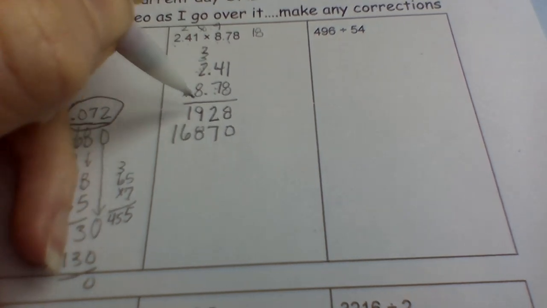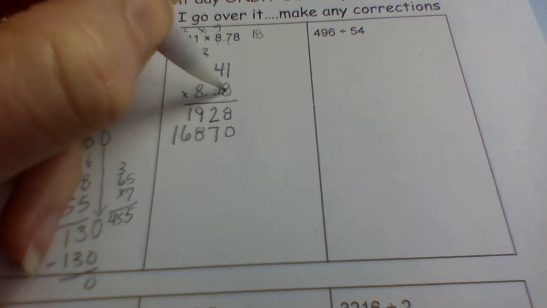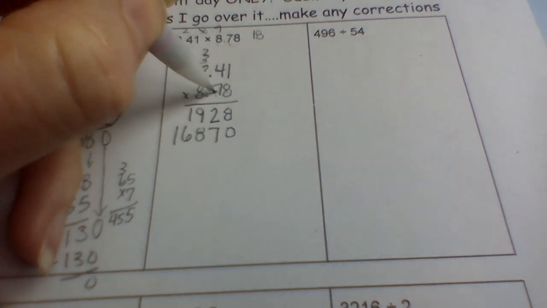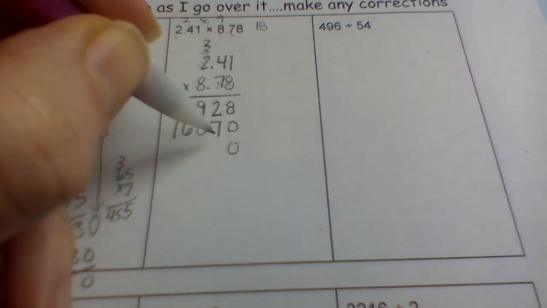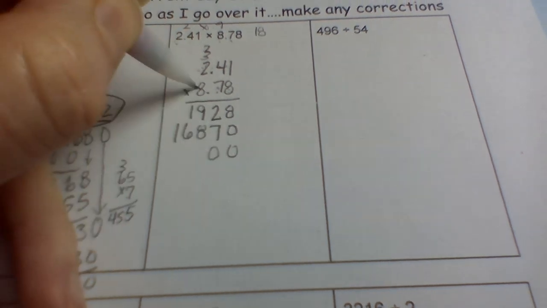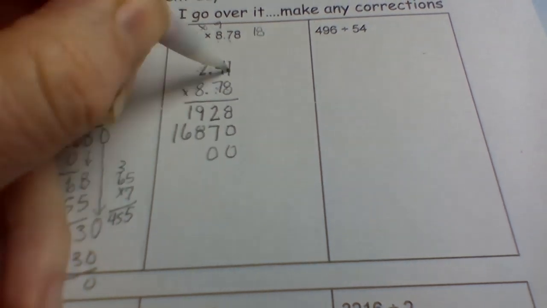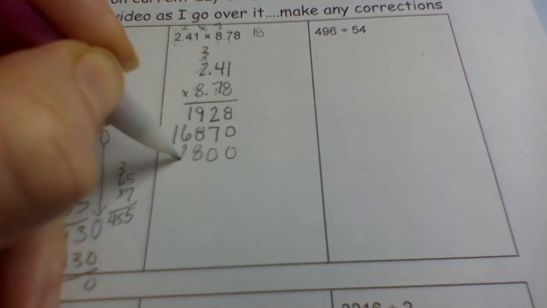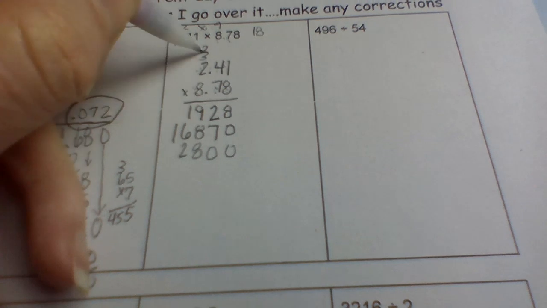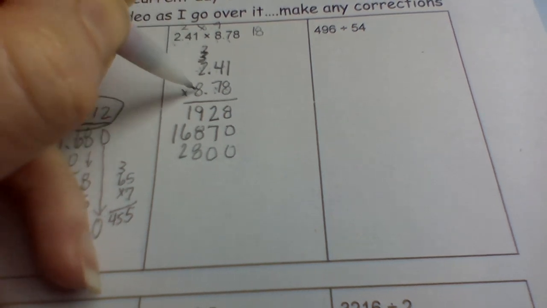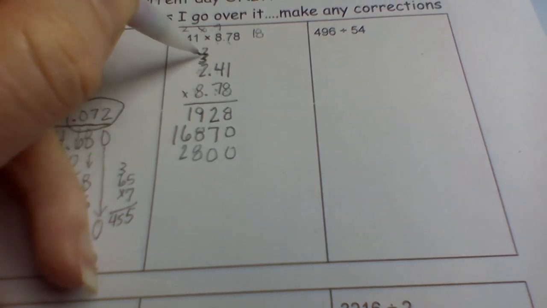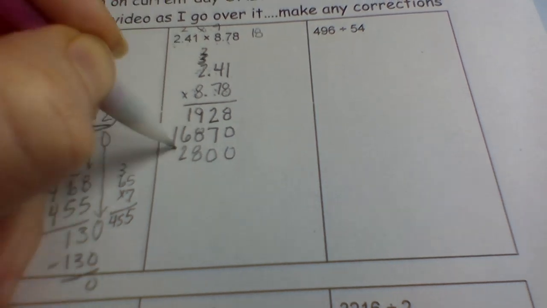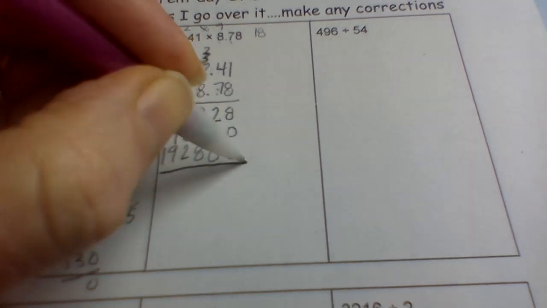Okay, now I'm going to start with this 8. Now notice I had to move over these 2 spaces, so here I need to put 2 zeros, and now I start with my 8. 8 times 1 is 8. 8 times 4 is 32, so I put my 2. I'm going to put my 3. Notice I'll just go over that one that we had. 8 times 2 is 16, plus 3 is 19. And then I'm going to add them together.